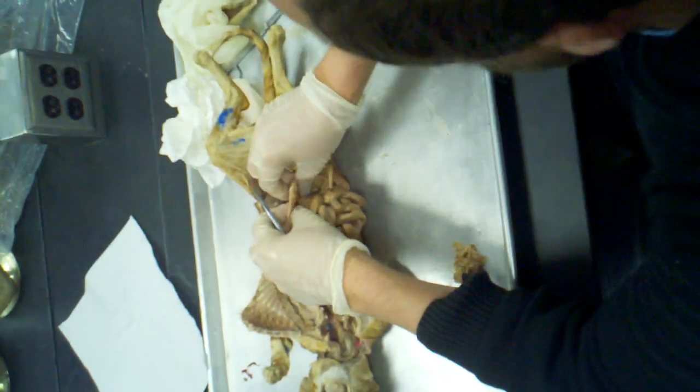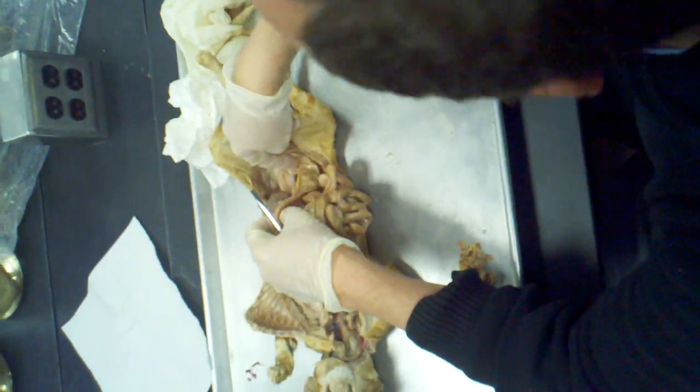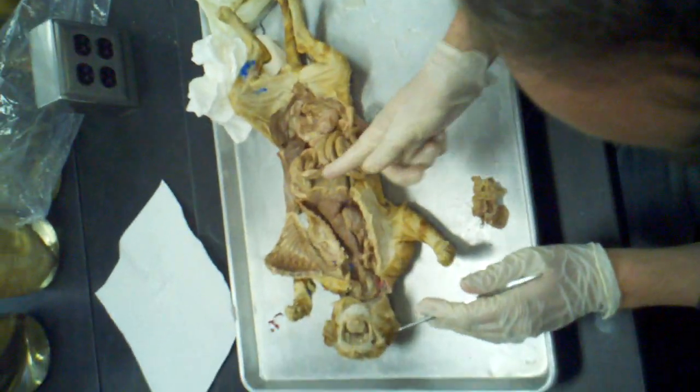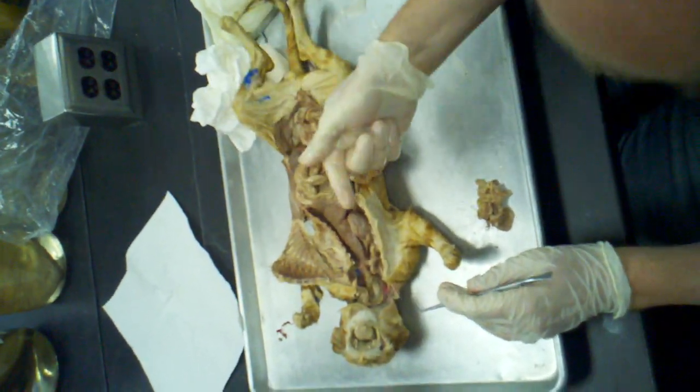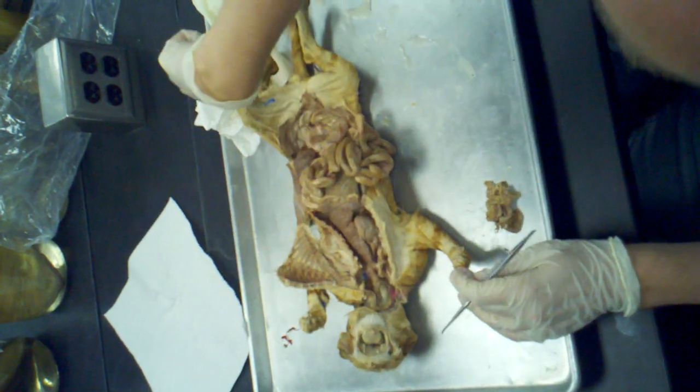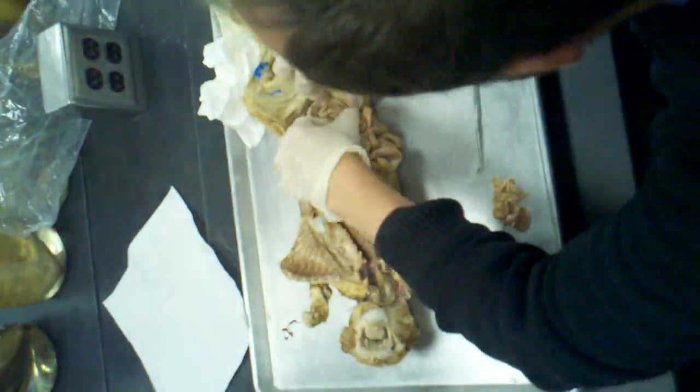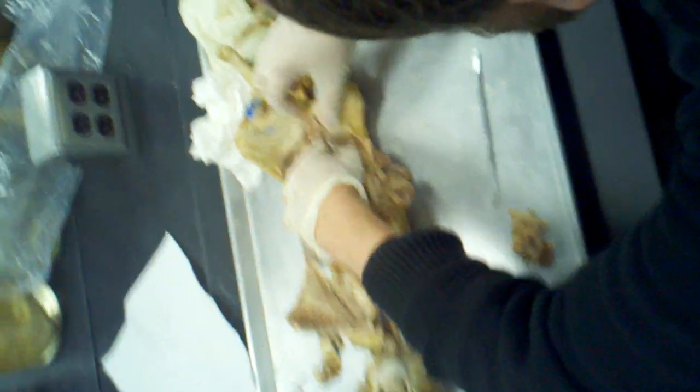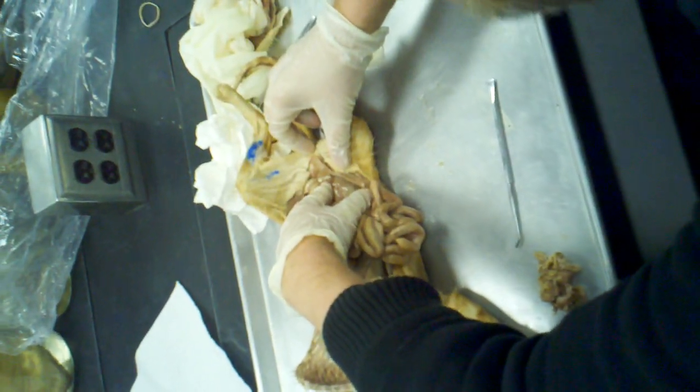There's probably better cats for that. And then it starts to go straight down. So it kind of goes up, sideways, and then down. Up is ascending, sideways is transverse, down is descending colon. So if I put my finger all the way in there, I'm in the rectum.